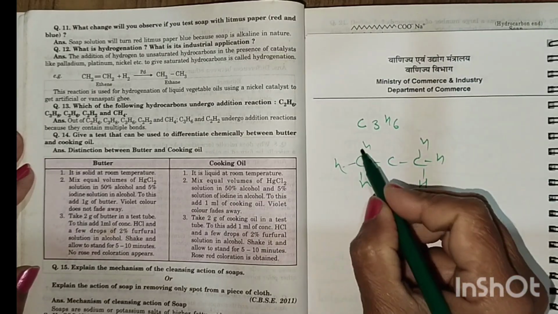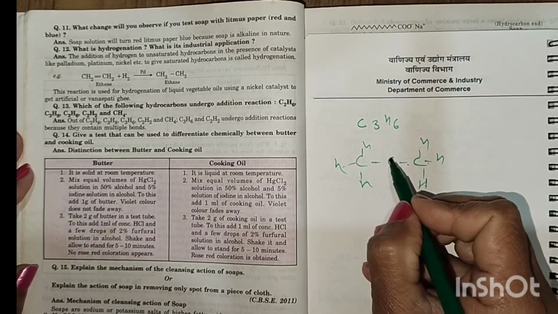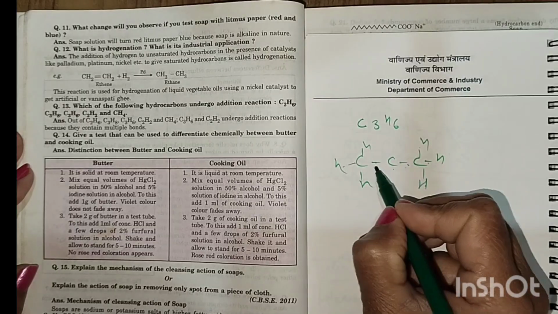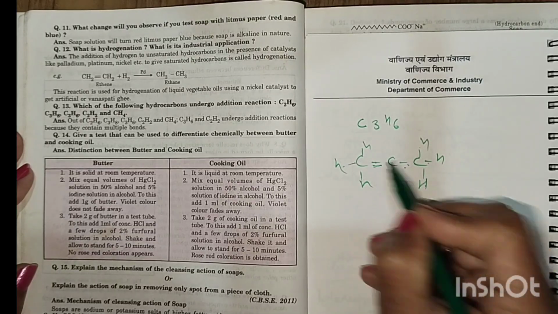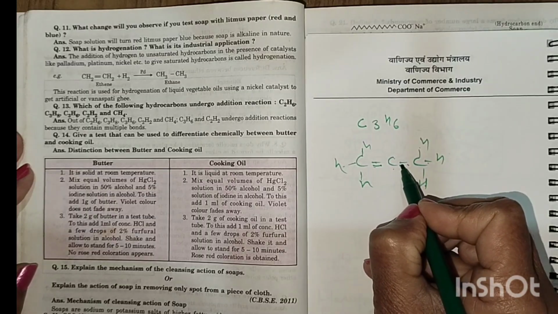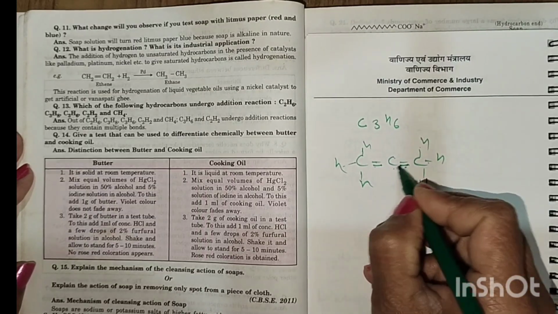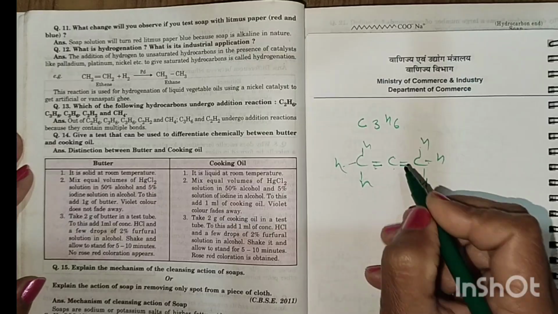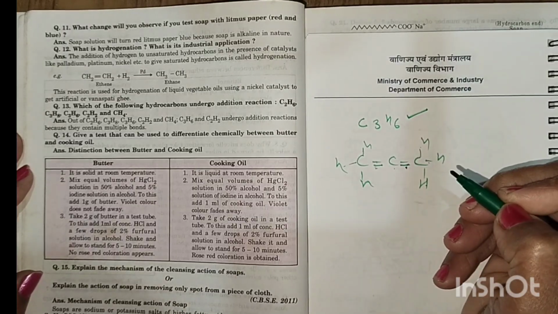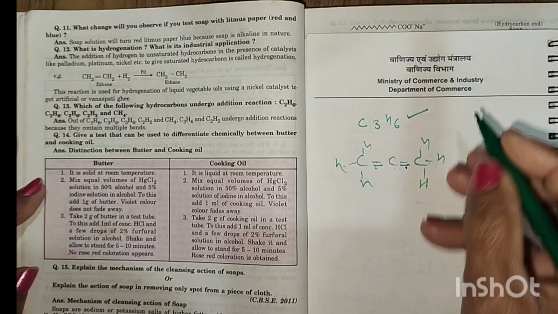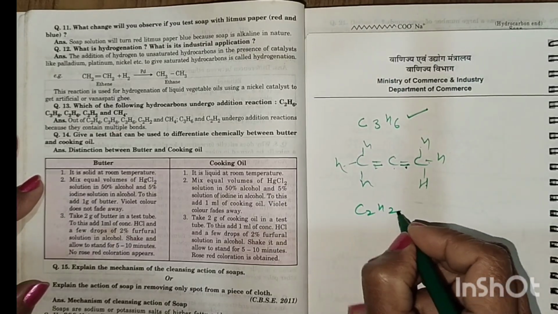Now, with carbons 1, 2, 3, this carbon has only 2 valencies. It means we can mark one bond here and one bond here, which means it is unsaturated. Then C3H6 can show the addition reaction.